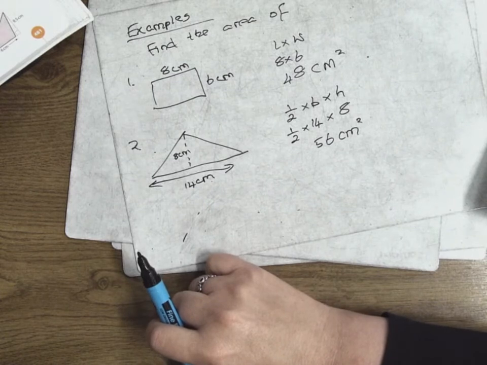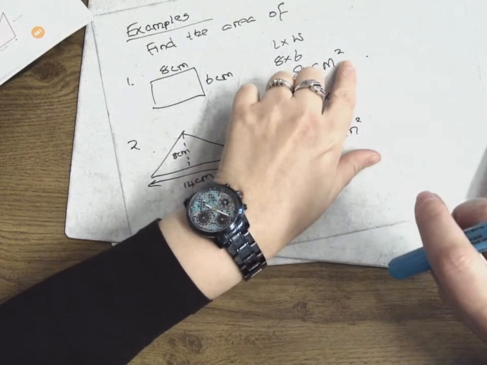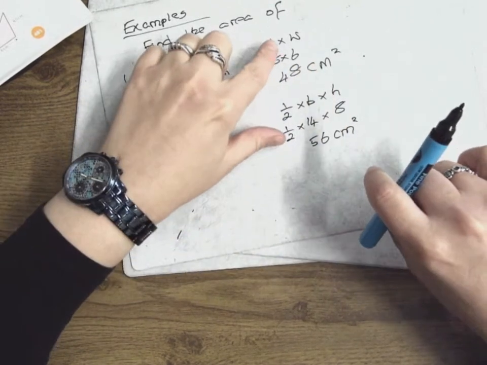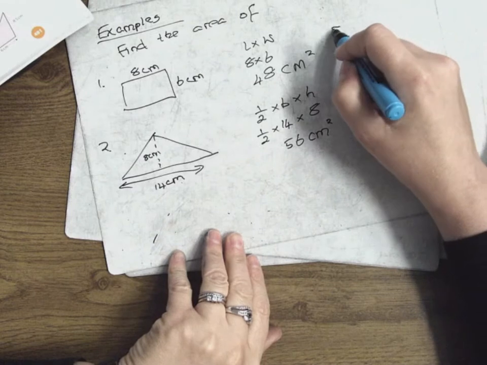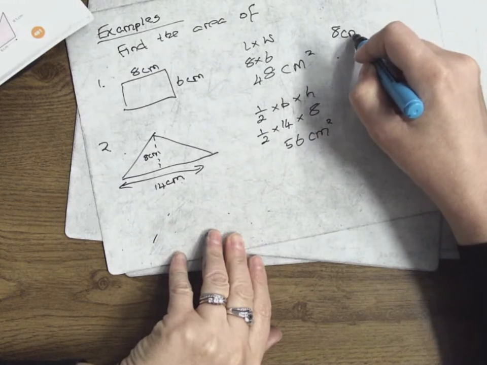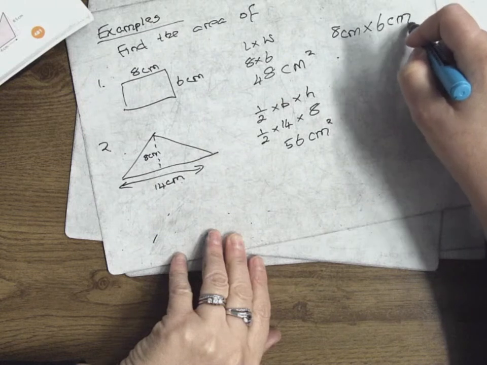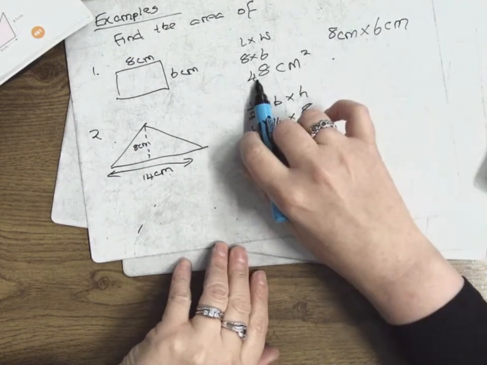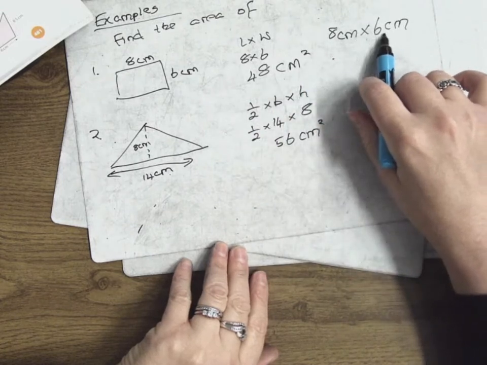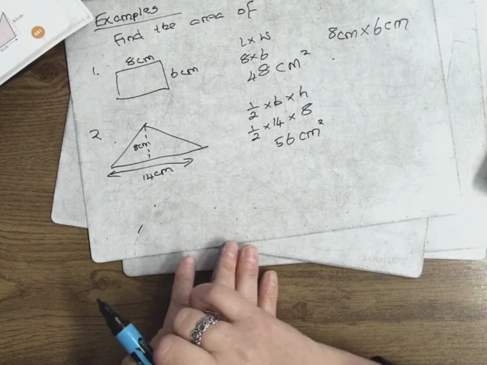Anya, how come you put squared into the first one? Centimetres squared? Because it's 8 centimetres multiplied by 6 centimetres. So you're multiplying the units as well. So 8 by 6 is 48, and centimetres by centimetres is centimetres squared. Is that okay? Yeah.